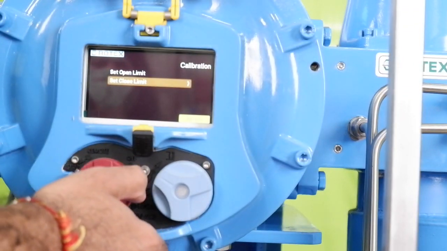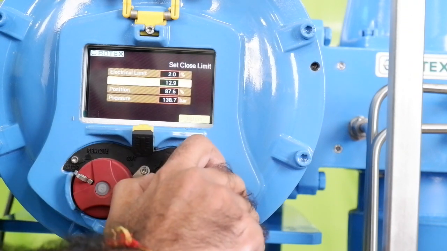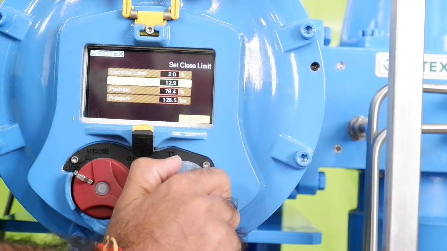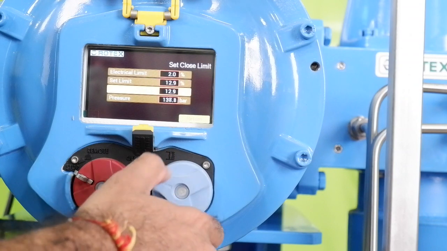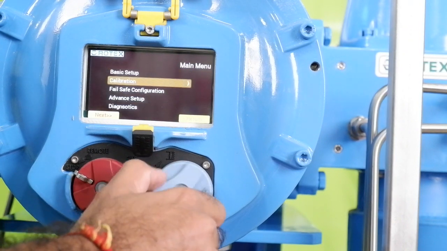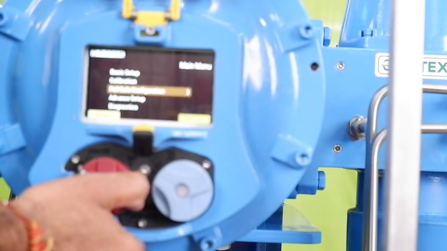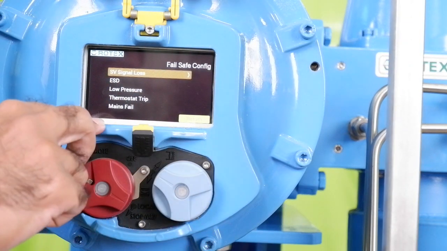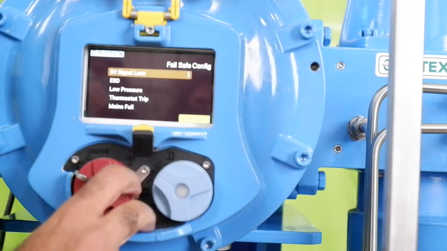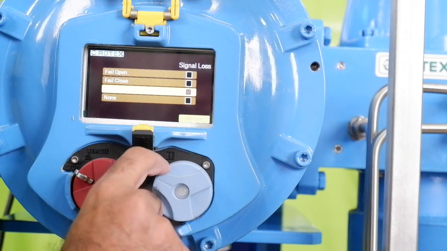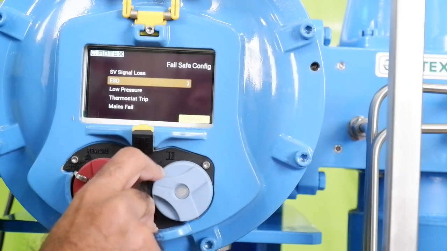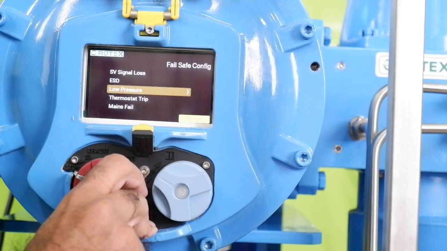Similarly, close limit can be set in the same way. You can come out by pressing on return. You can set your fail-safe configuration for different failures or faults. Like if there is a signal loss, we have set here as stay put, which means the valve will not move if signal loss is detected. Similarly, other faults can be set for different fail-safe conditions.